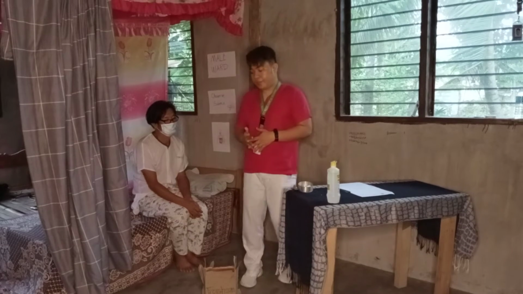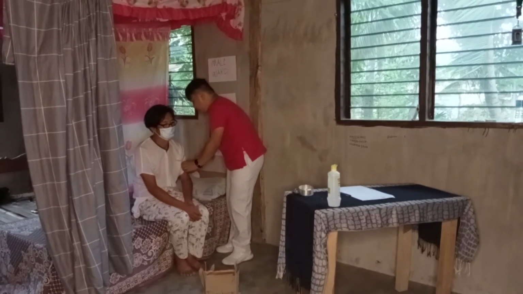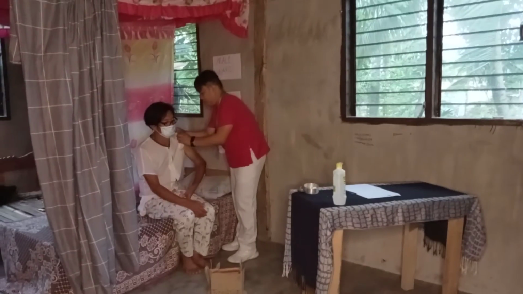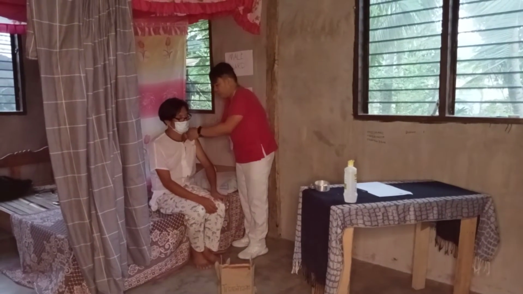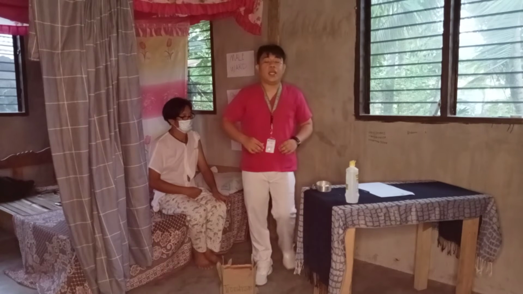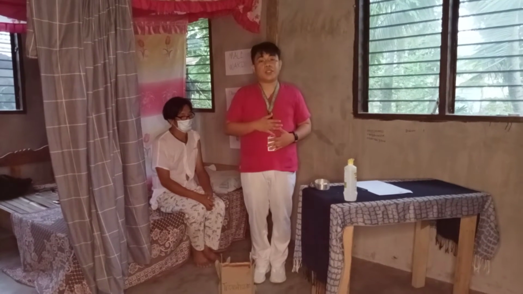Two, placement. Insert the thermometer and leave in place for the required amount of time. Place the arm across the chest, usually two to three minutes. Some digital thermometers give a short beep when the reading is done. Rationale: to provide enough time for recording the temperature.